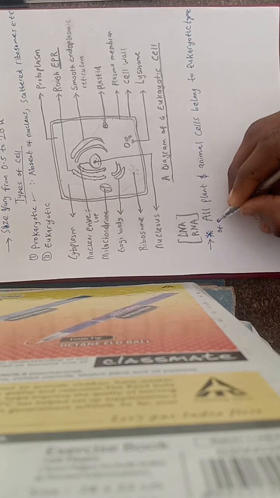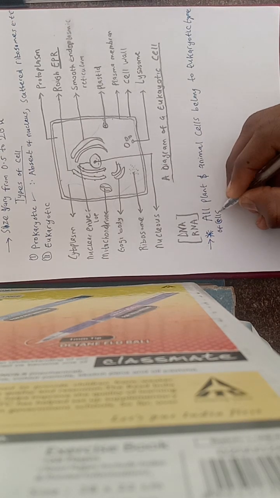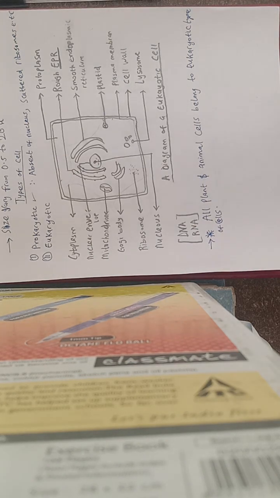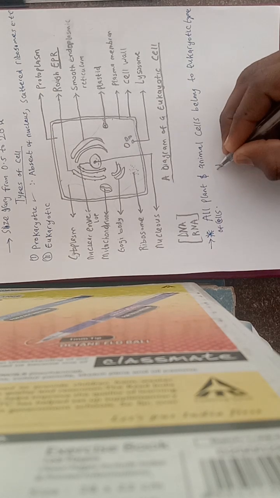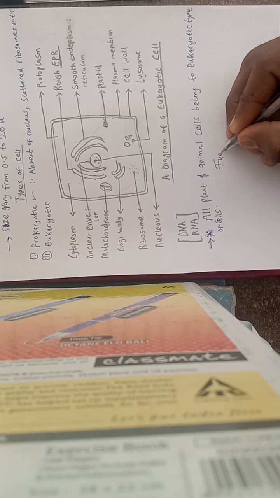So the prokaryotic type of cells are seen in amoeba, blue-green algae, paramecium, euglena, and lots more, which I will show you and talk about in future. So, guys, now we are going to talk about the functions of the cell organelles.